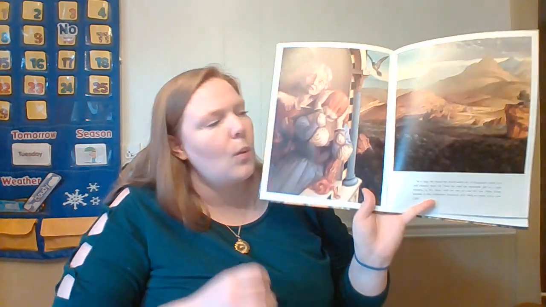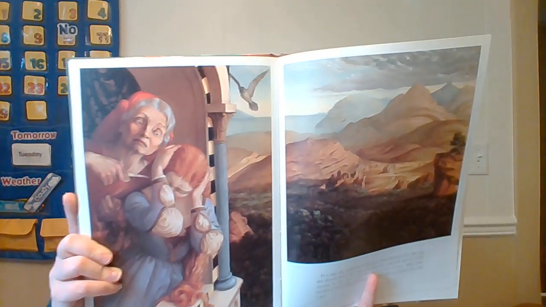In a rage, she seized the braids and coils of Rapunzel's silky hair and sheared them off. Then she sent the miserable girl to a wild country to live alone with no one to care for her. After some months in this wilderness, Rapunzel gave birth to twins, one boy and one girl.